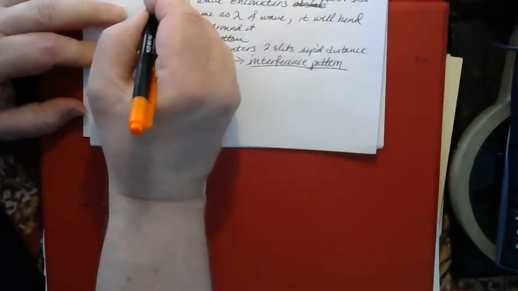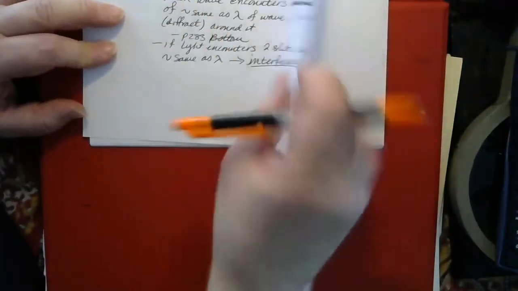Okay, so light does that too. So that's another sort of piece of evidence in favor of light being a wave.